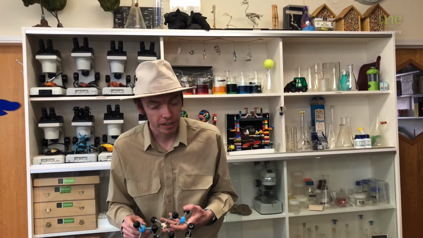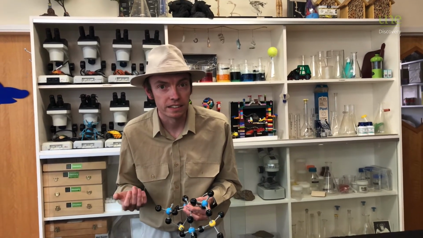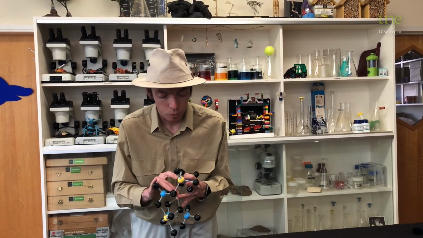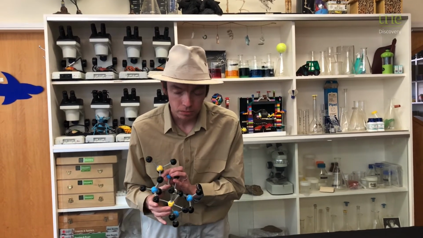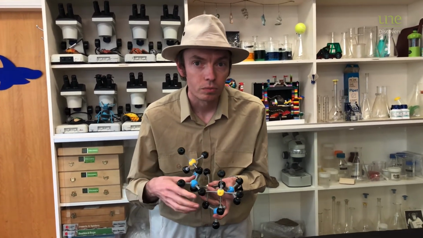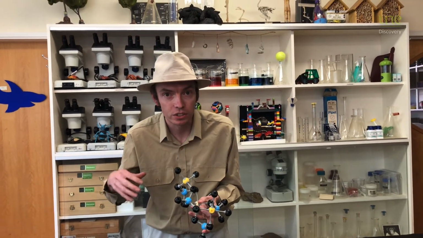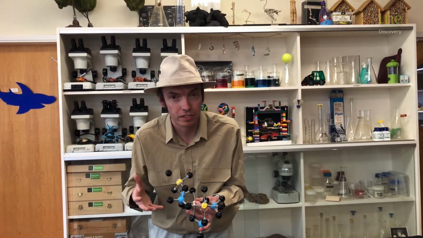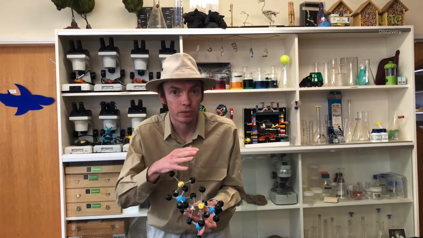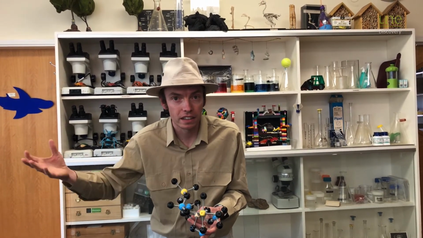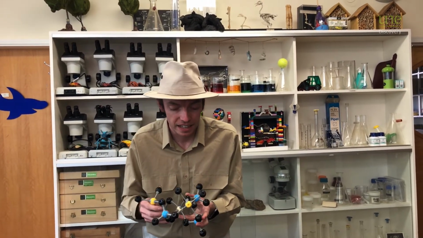And you might have heard of uranium before. It's got a very special property called radioactivity. And that means when that little uranium atom breaks down over time, it changes into a different element. In the case of uranium, it's lead. So it goes from uranium into lead and releases a little bit of radioactivity as that happens.